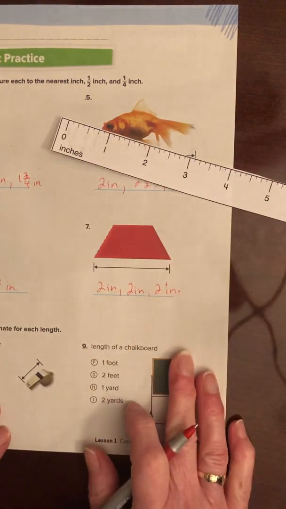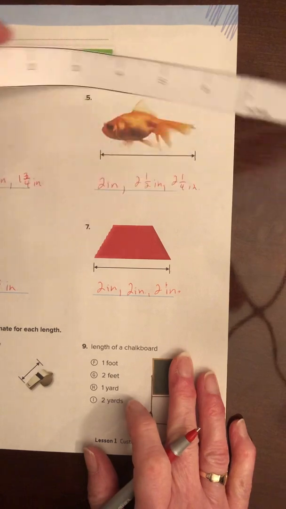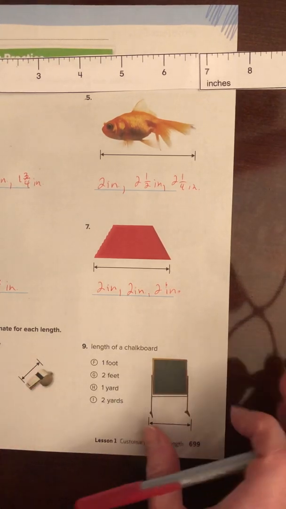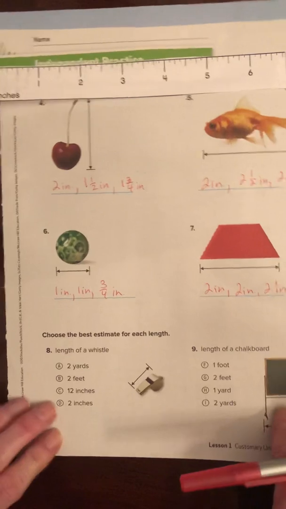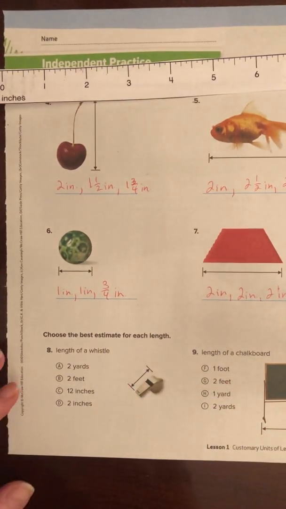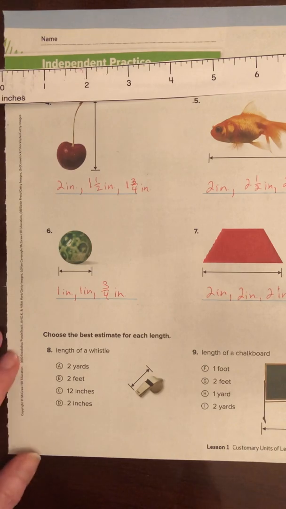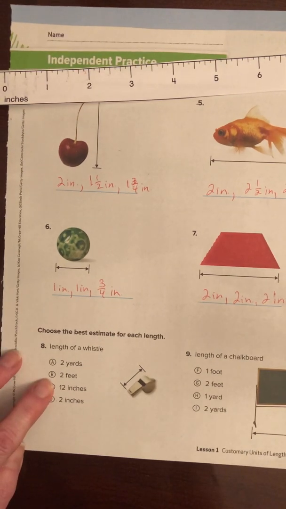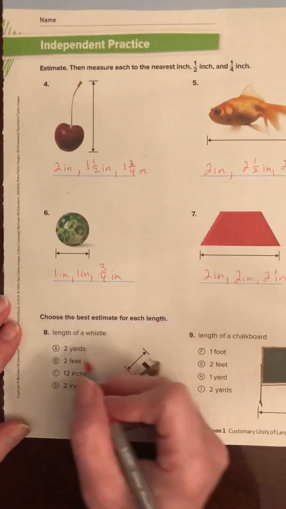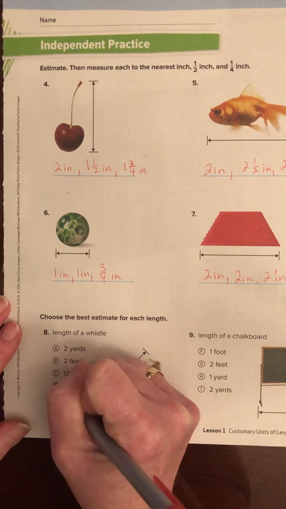Okay, now they say to choose the best estimate. Okay, so the length of a whistle, you think about Mr. V's whistle that he blows in gym class. Okay, what makes more sense? 2 yards, so that would be 3 feet in a yard, that'd be 6 feet, right? That's too big. 2 feet, also too big. The size of a whole ruler, 12 inches, too big, right? So what makes the most sense here is 2 inches.